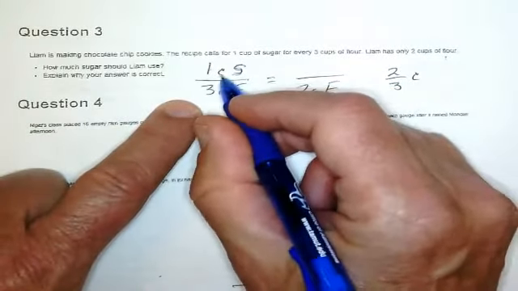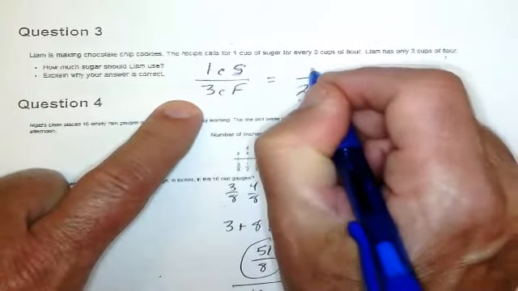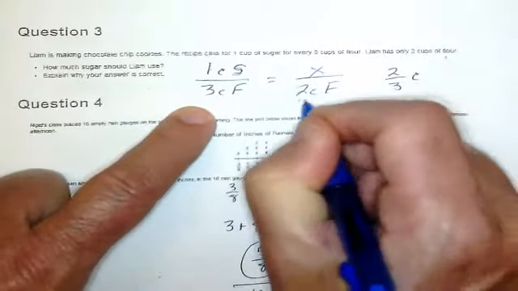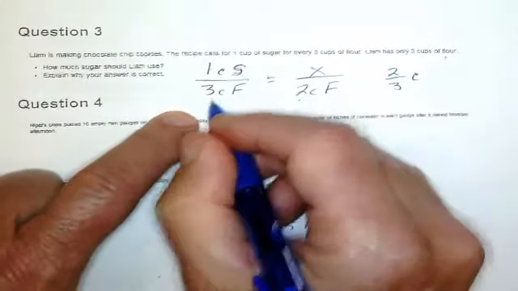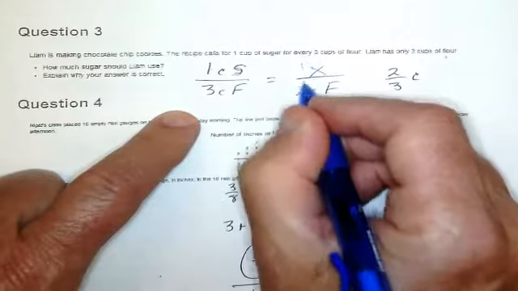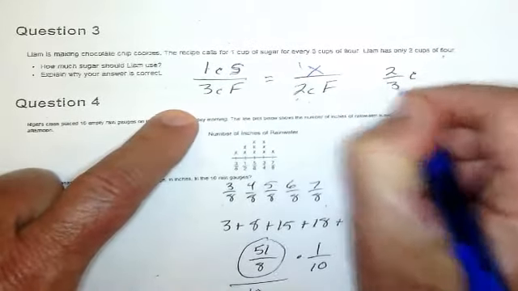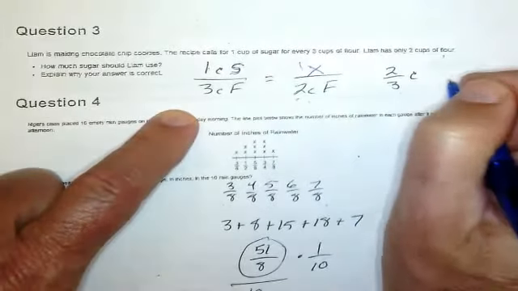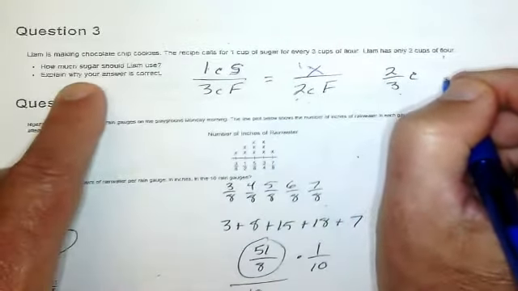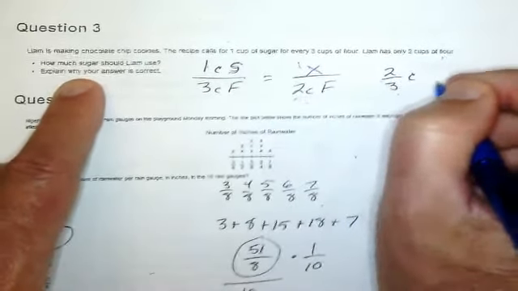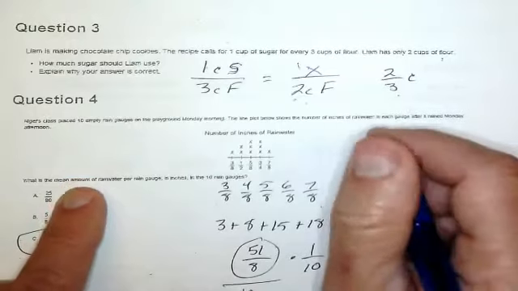So we take 1 cup of sugar over 3 cups of flour equals X, or whatever variable you want to put up there, over 2 cups of flour. Cross multiply. 2 times 1 is 2. 3 times X is 3X. And it ends up being 2/3 of a cup of sugar. Explain why this answer is correct. We use proportions and cross multiply. That's the only thing I can really say with it.